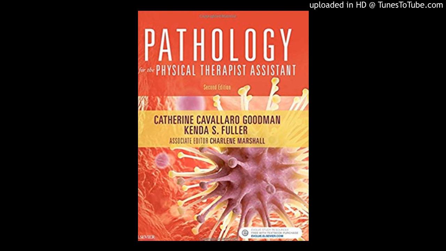Okay. 4.6, Special implications for the PTA. Systemic lupus erythematosus. As in fibromyalgia, physical and occupational therapy intervention can be important components of the overall treatment plan. Recurrence of disease can be managed with careful control and sometimes restrictive activities.